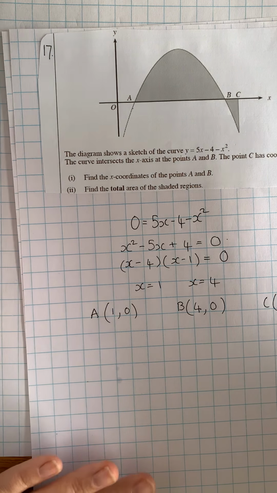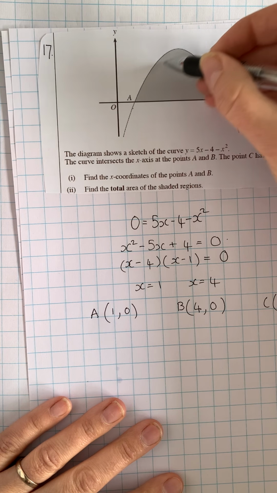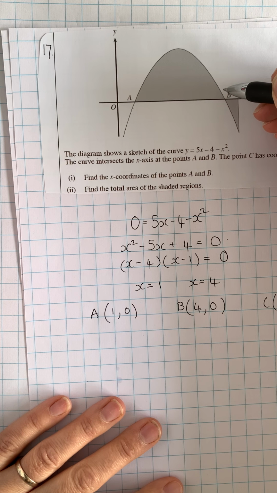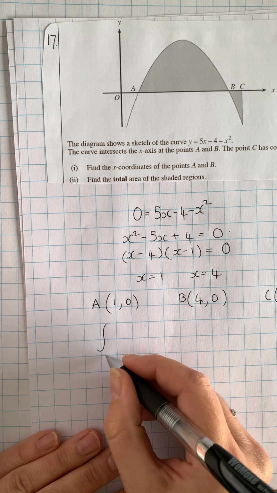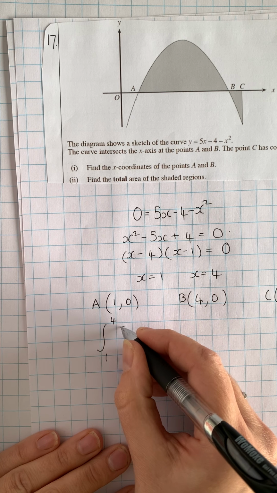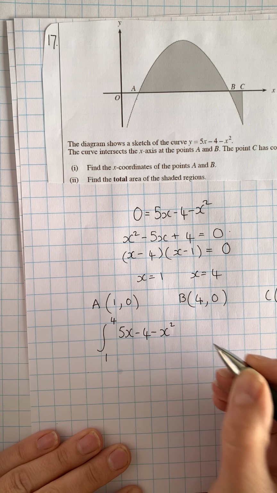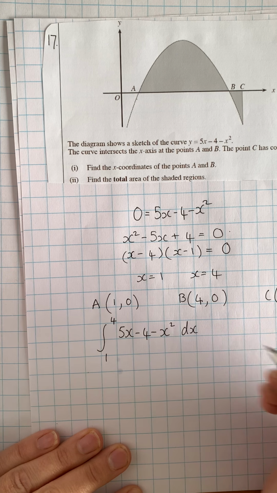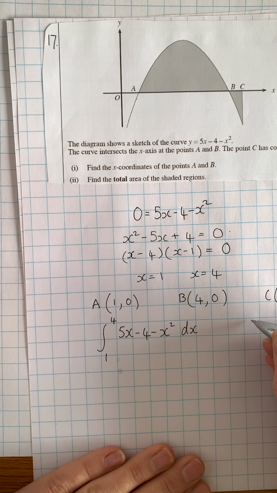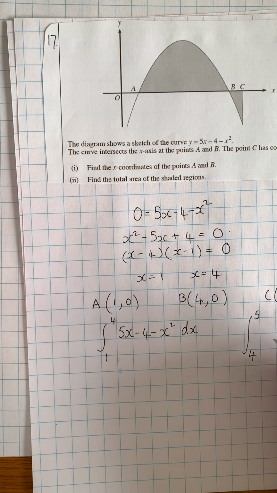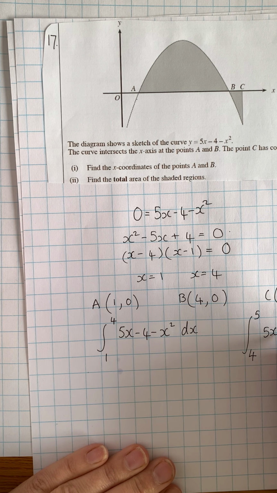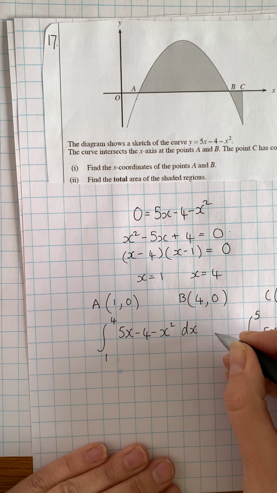So find the total area of the shaded regions. So that area there is the integral between 1 and 4 of 5x minus 4 minus x squared. And then I'm going to need to integrate between 4 and 5 of 5x minus 4 minus x squared dx.